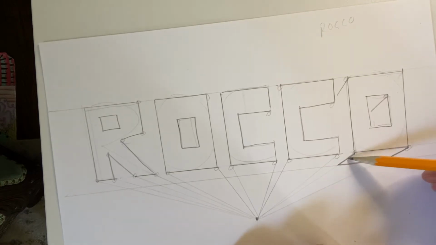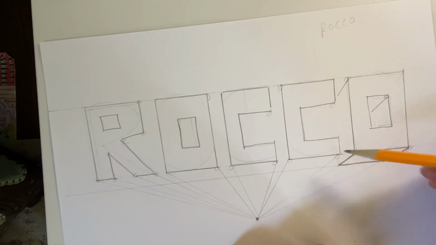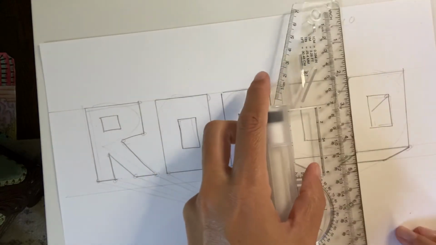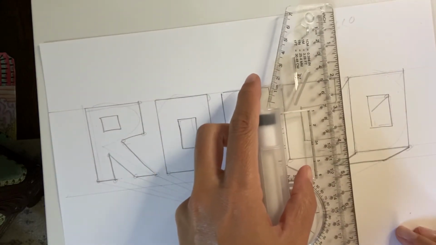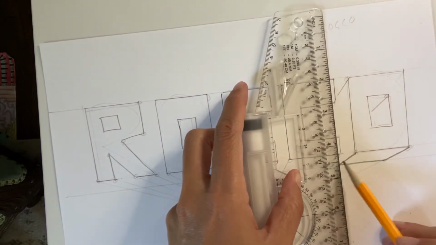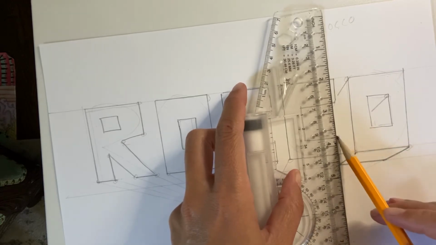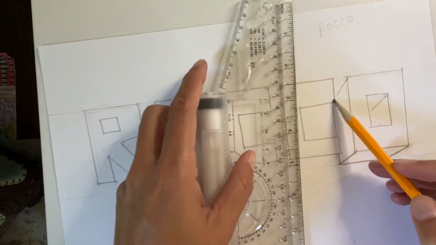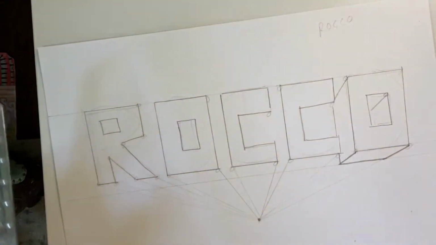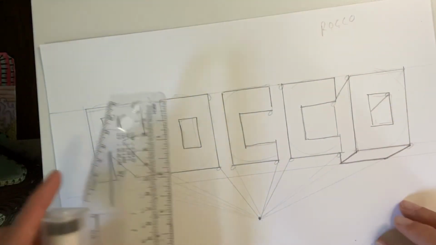Okay, so right here, I know that my O, I have to start coming up because this is parallel. It's as if it were a square. And I'm going to come over. And where that ends, it's going to go behind the C. And it's going to intersect with this line at some point right there. So that would be how you make your O.